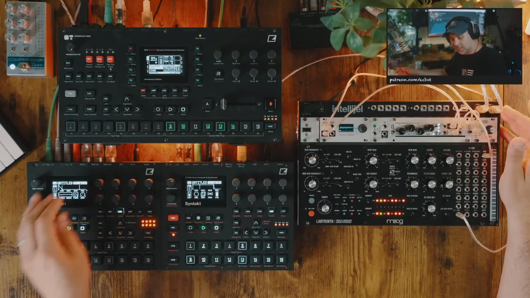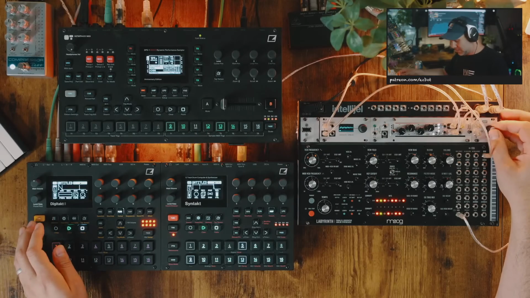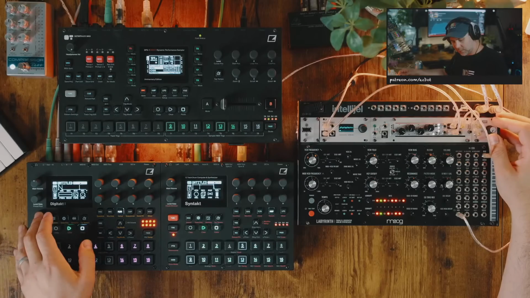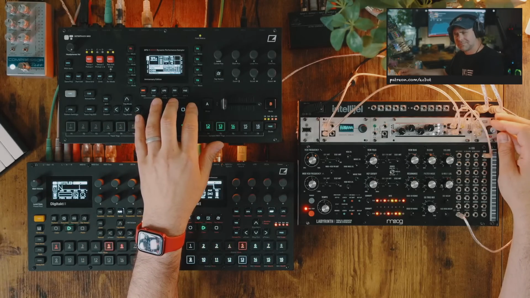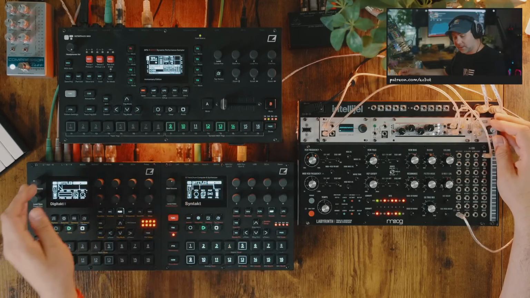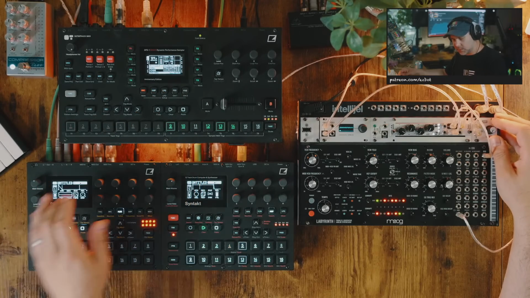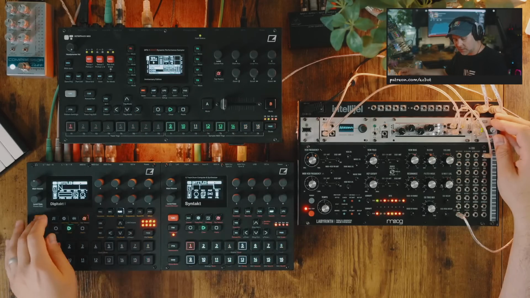I'm still the most in love with this original riff that I got on here. It just sounds so incredibly good. This is the first thing I recorded from the Labyrinth. And I've gotten a lot of other really cool stuff too. This one sounds good. I really like this.